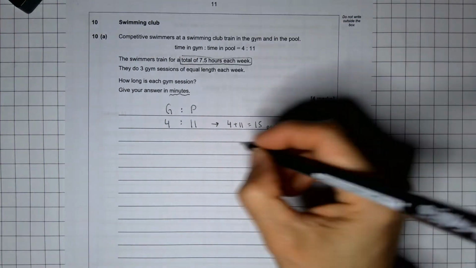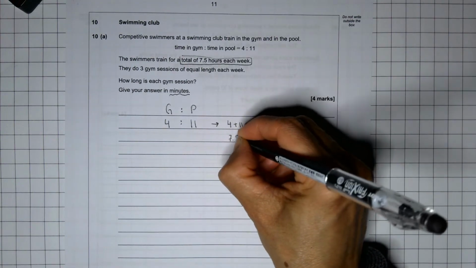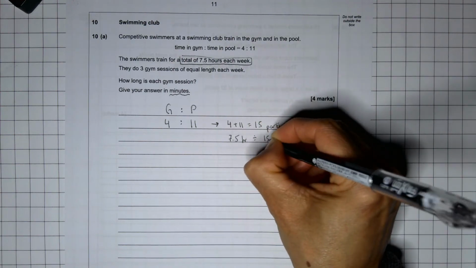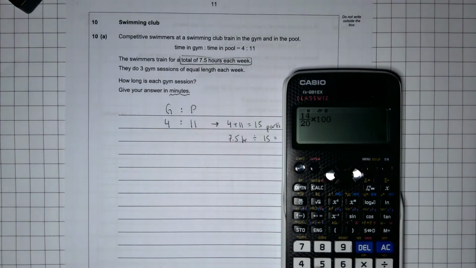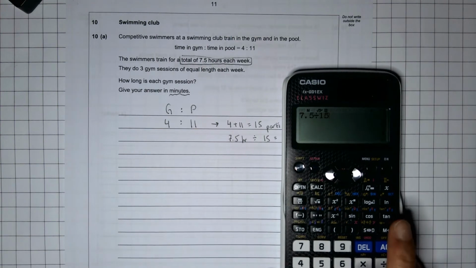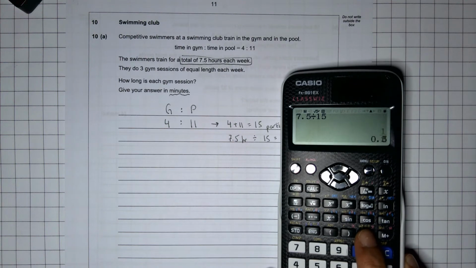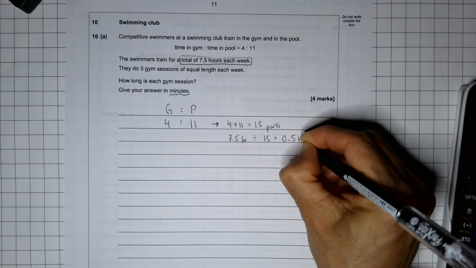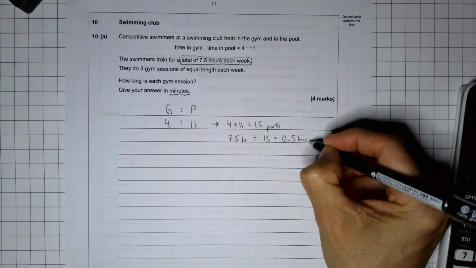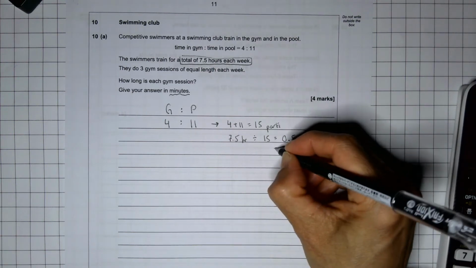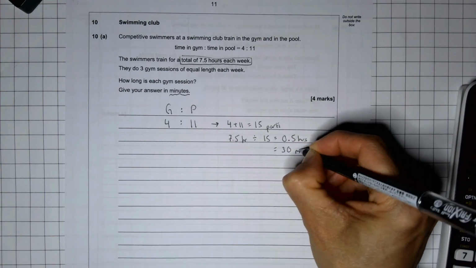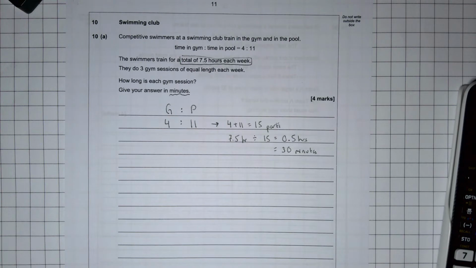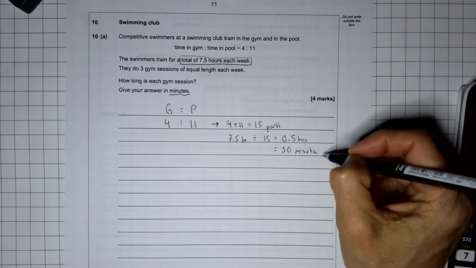So we're then going to say, okay, we had 7.5 hours, and then we're going to split it into 15 parts to find out how much each part is worth. And we find that each part is worth a half, or 0.5 hours. Okay, but remember, half an hour is the same as 30 minutes, so I'm going to change it now into minutes, just because I know the final answer is going to be in minutes. Okay, so that's how much one part is worth.